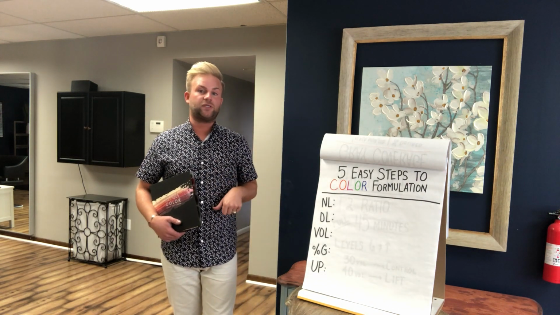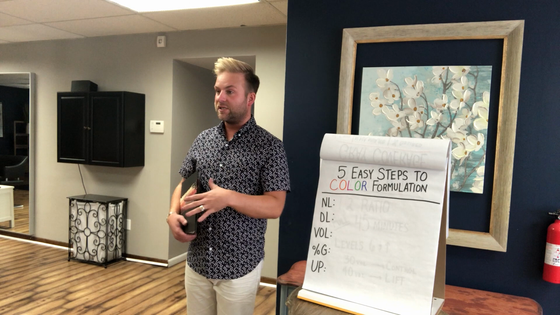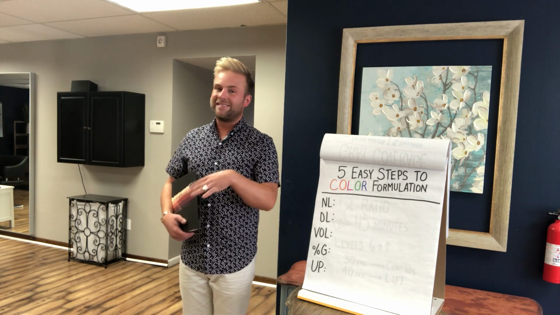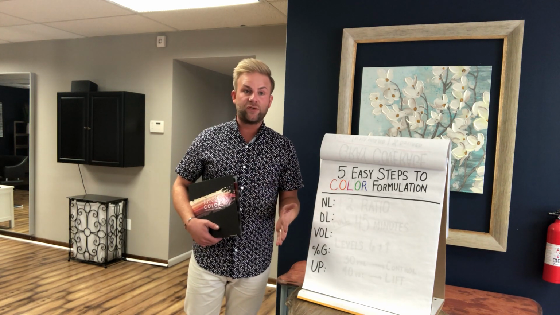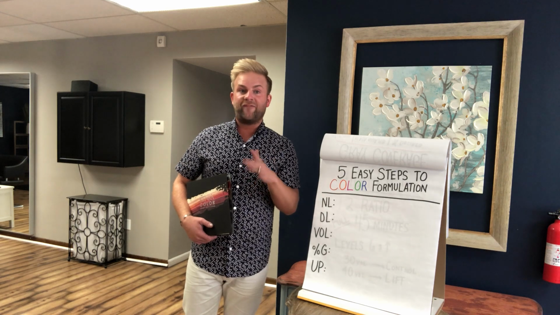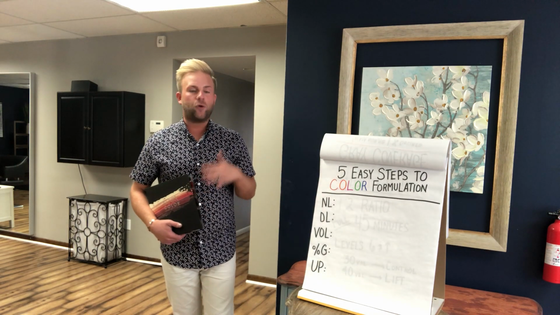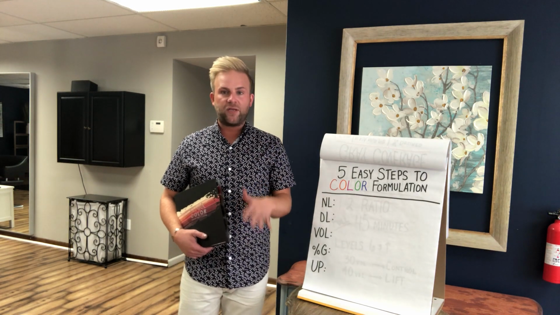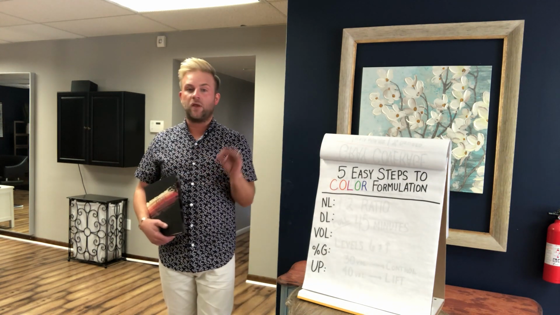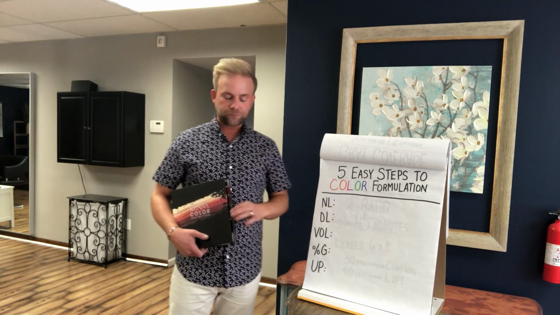in your color formulation. If you factor those into your 5 easy steps, that takes the guesswork out of your formulation so that you aren't biting your nails waiting to see how it turns out. You'll be 100% confident you're getting the results that you're after every single time using this process.